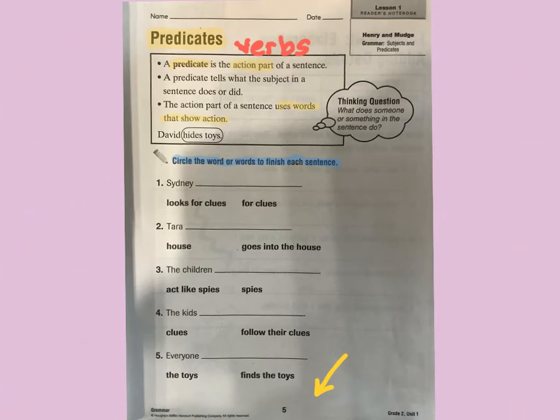I'm also going to have you finish writing the sentence because it's good for us to practice writing. And as you're writing, make sure that you are holding your pencil correctly and you're taking your time. Number 1, Sydney, our subject, looks for clues. Which one makes the most sense and gives us a full, complete sentence? That's right, looks for clues.